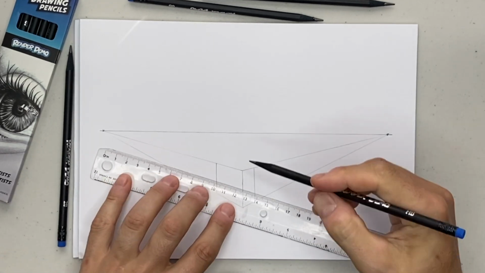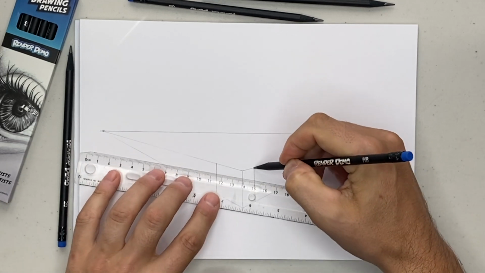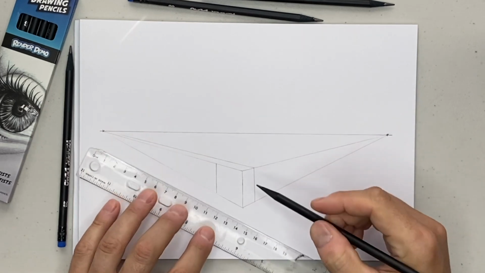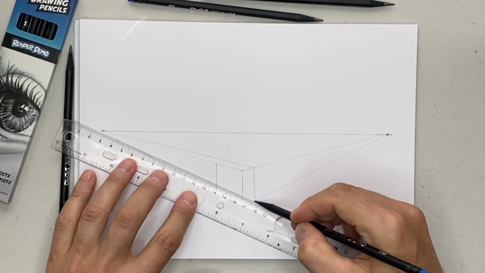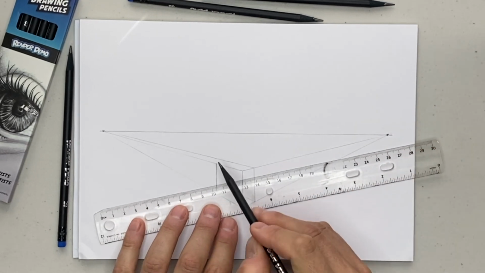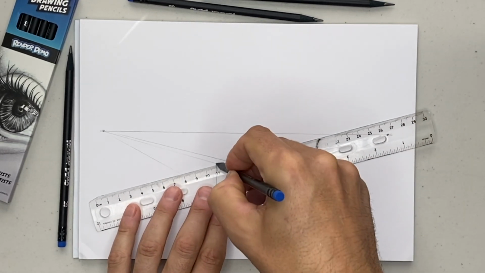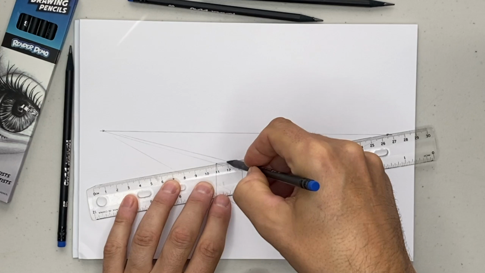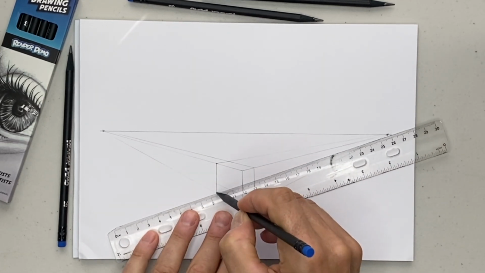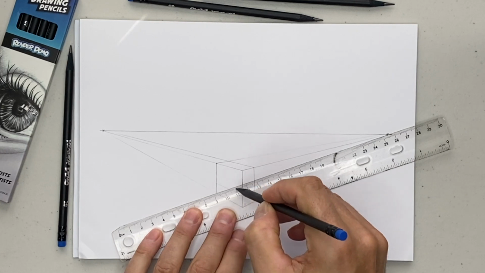Then you'll go from this to the opposite, which is to the left, and down here towards the left, and then we'll start over here and go to our right vanishing point, and this lower one will go to the right.